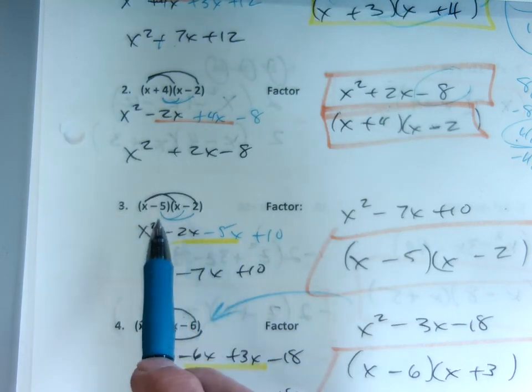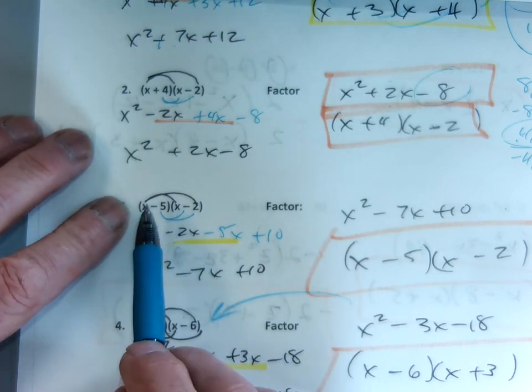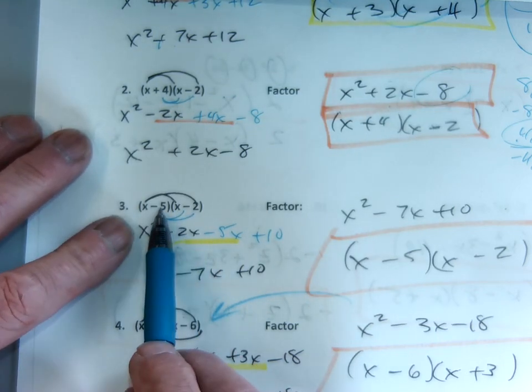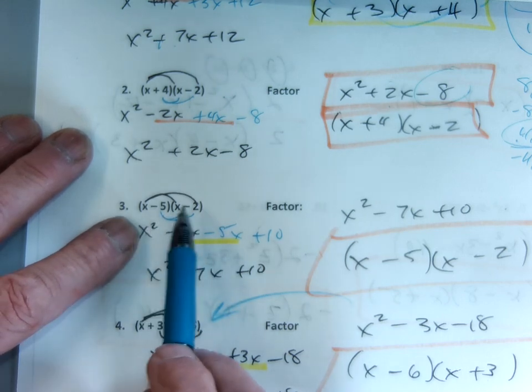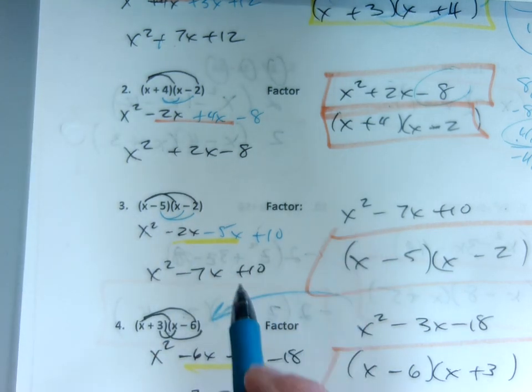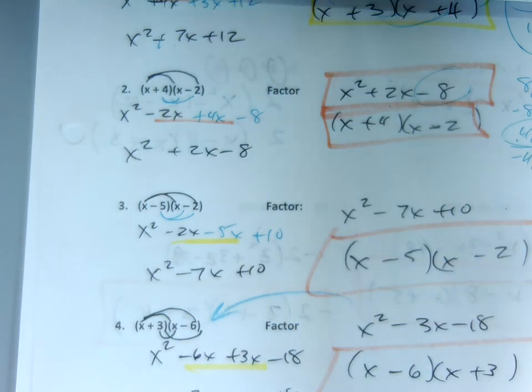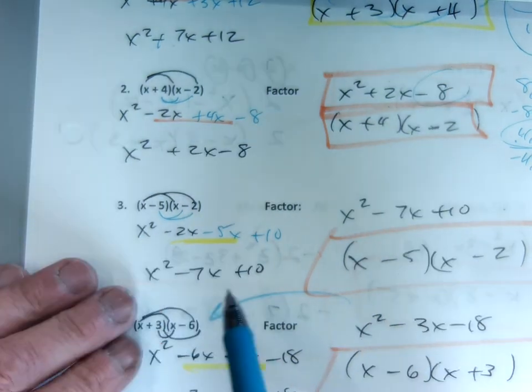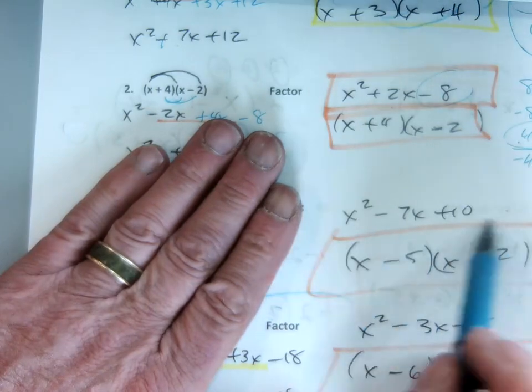On example 3, we multiplied x times x, which is x squared. X times negative 2 is negative 2x. Negative 5 times x makes negative 5x. Negative 5 times negative 2 is positive 10. Okay, then if we combined our two middle terms, we got negative 7x. So then what if this was the question, and we want to put it in factored form?